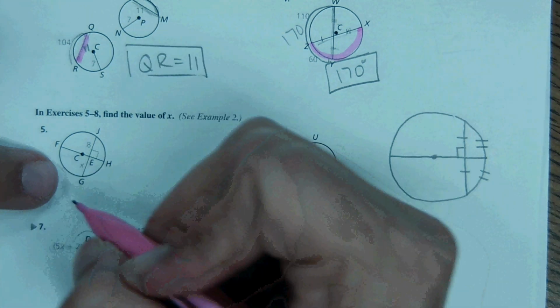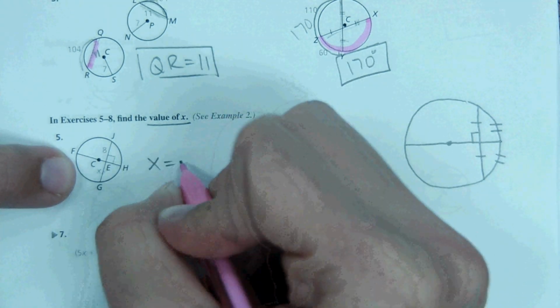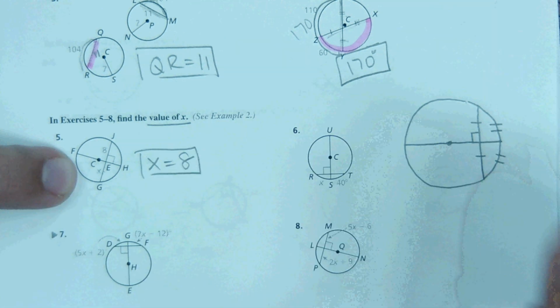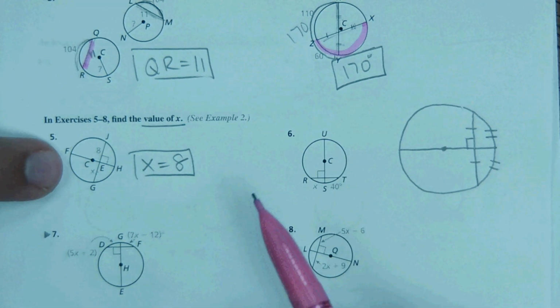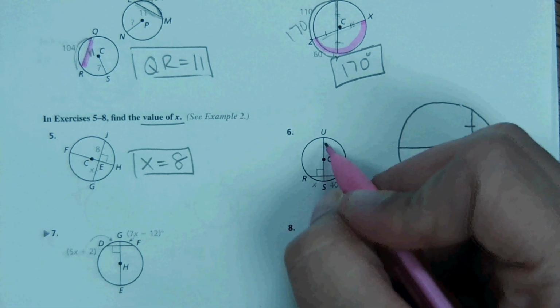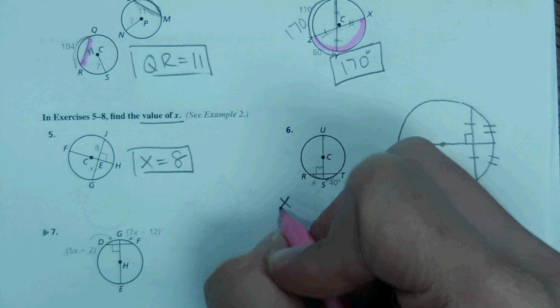Okay, so for number 5, we're just finding the value of x now. X would just be 8. Then for 6, again, if the diameter is perpendicular to that chord, then these arcs are the same measure, so x is 40.